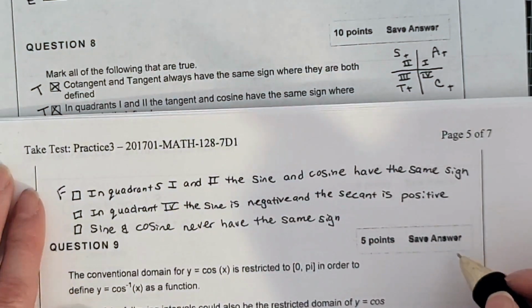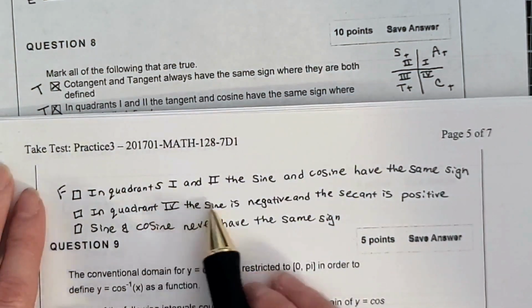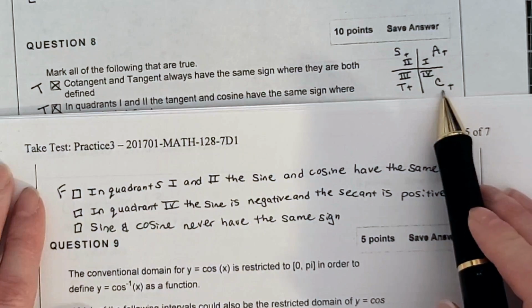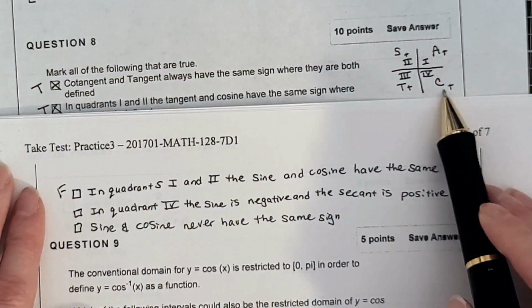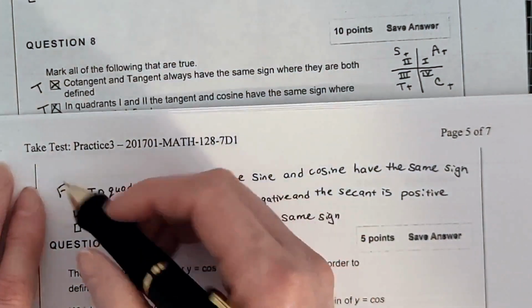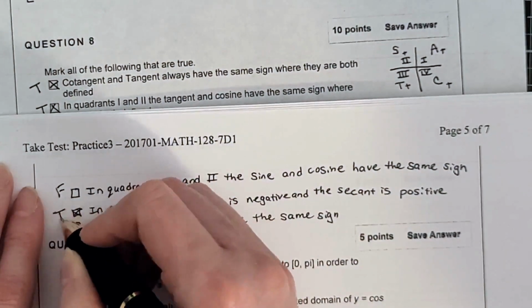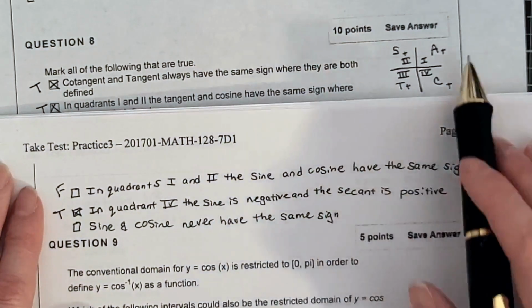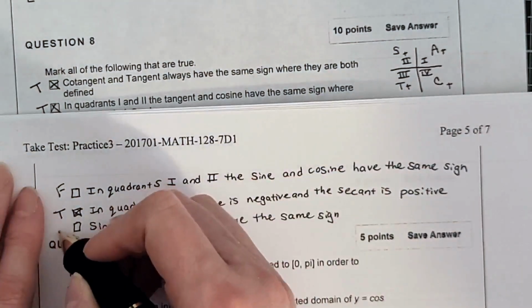In quadrant 4, the sine is negative and the secant is positive. So quadrant 4, sine is negative and secant is positive. Well, secant's the opposite of cos, and cos is positive, so that is true. Sine and cosine never have the same sign. Well, look at quadrant 1, that's false.